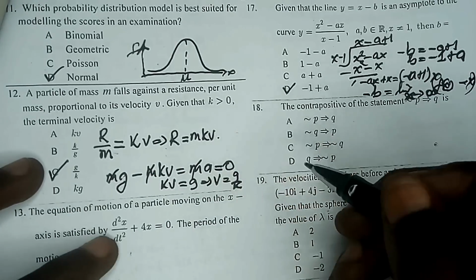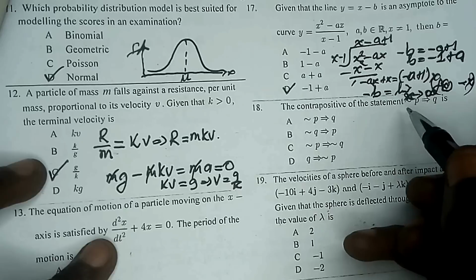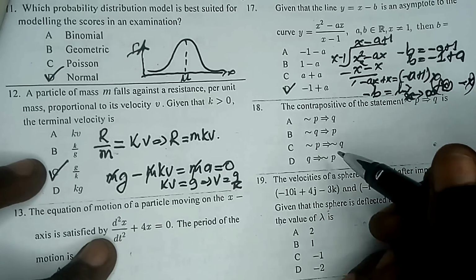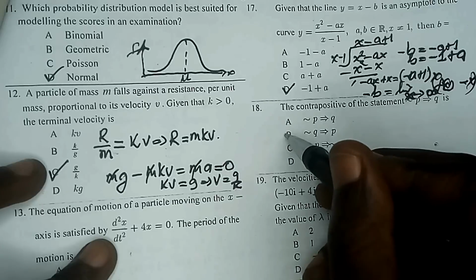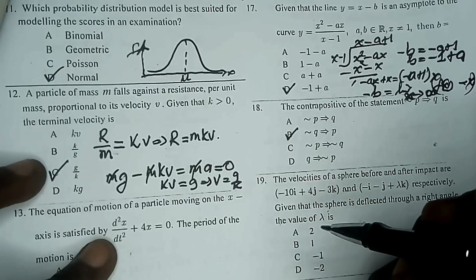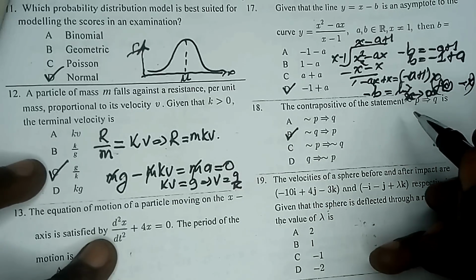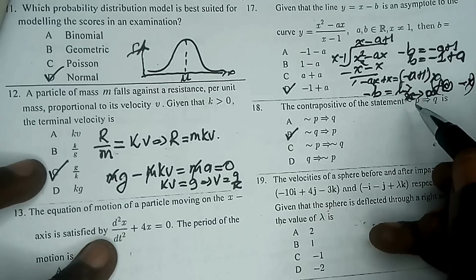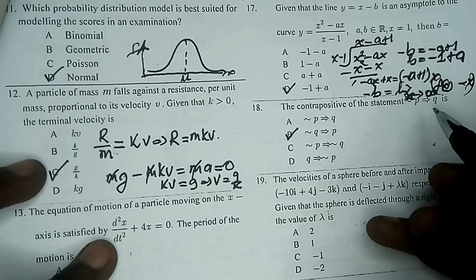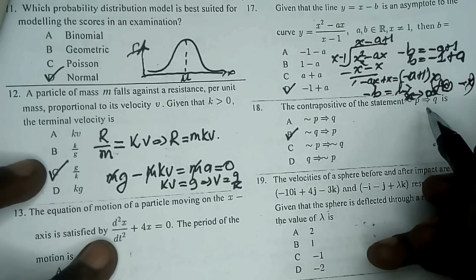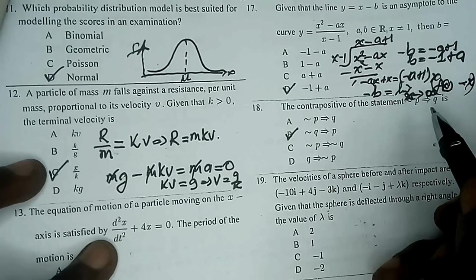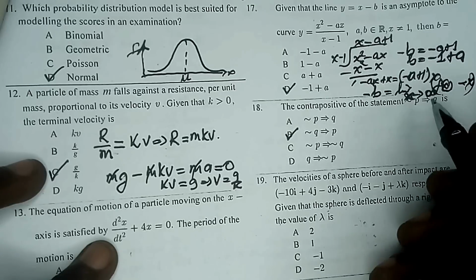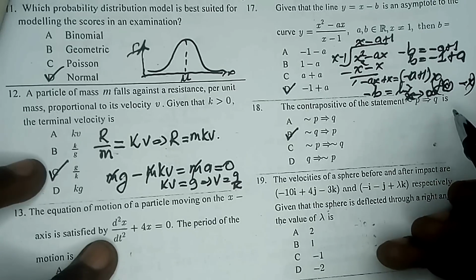In number 18, the contrapositive of the statement not p implies q should be b. The fastest way of getting the contrapositive of an implication is to find the converse followed by the inverse, and this is simply done by switching the positions of the two sides and negating both sides.